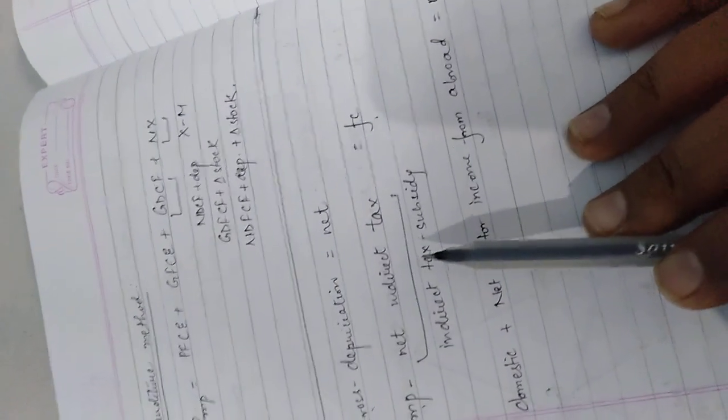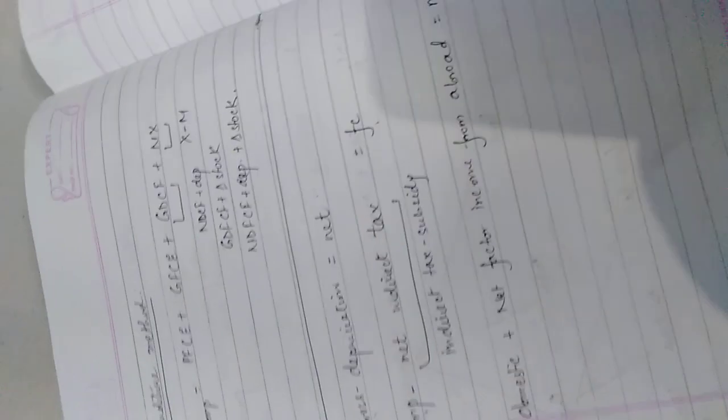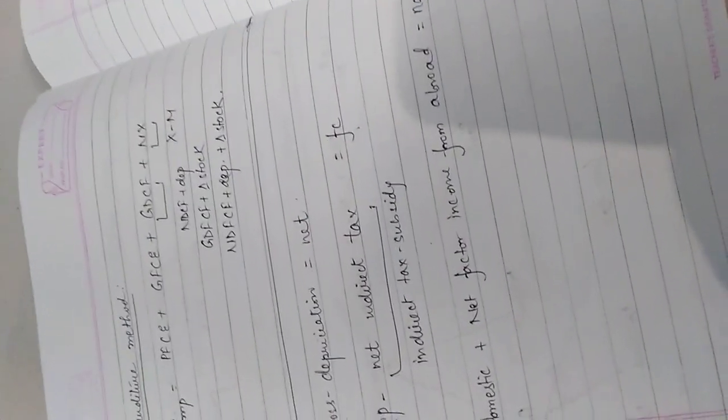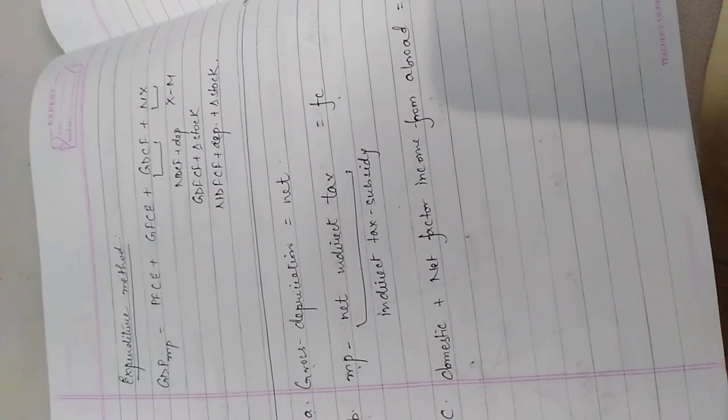And now you see, sometimes you will be given the value of net indirect tax as a direct value, but you will see net indirect tax has a formula which is indirect tax minus subsidy. So in the numerical question, if you are not given the value of net indirect tax, then you can go on and calculate it with indirect tax minus subsidy.